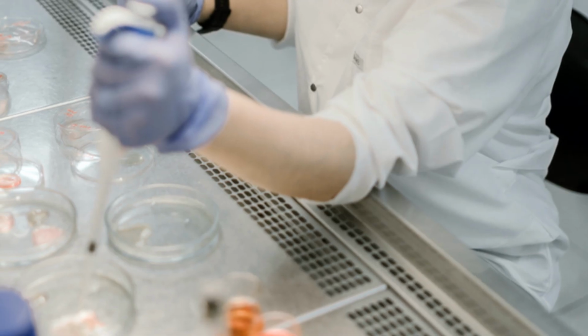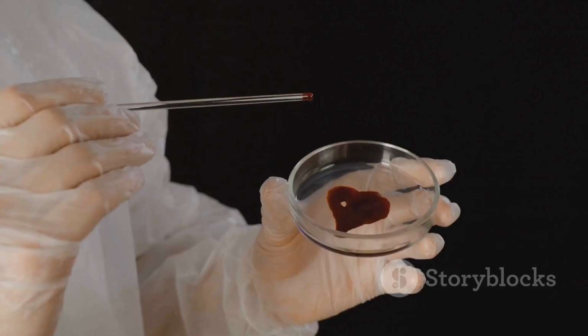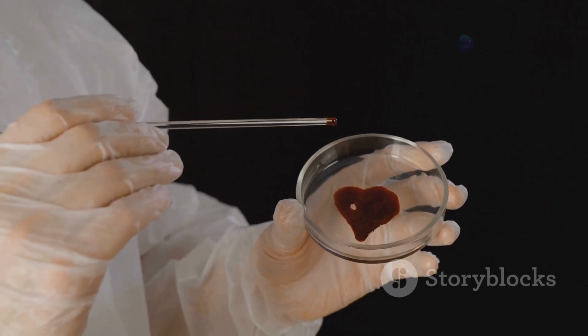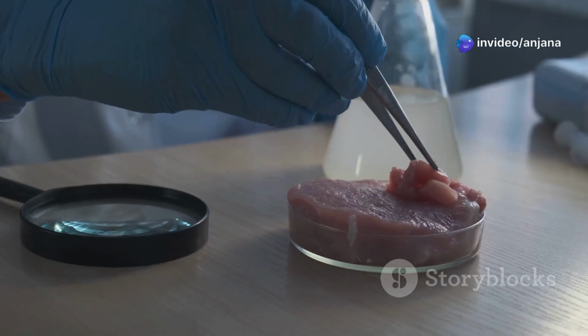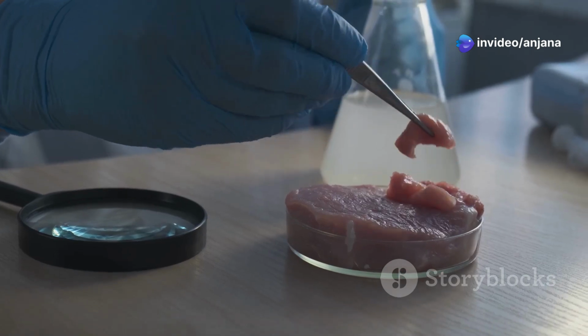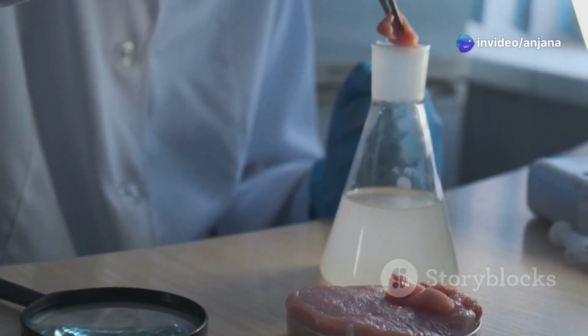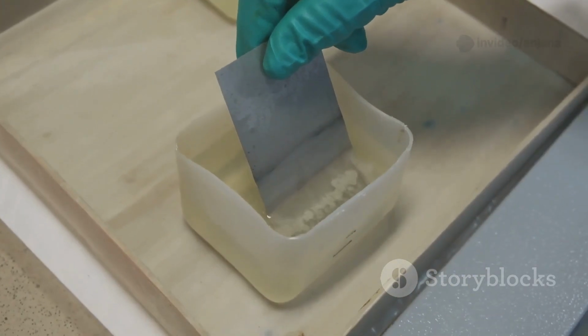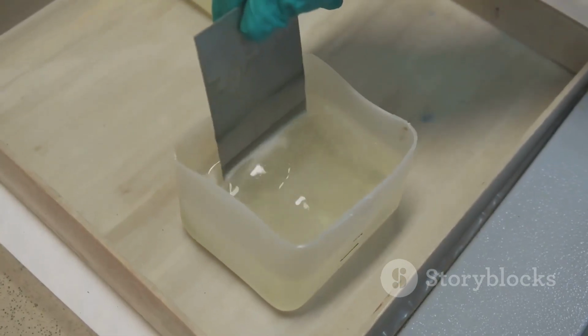Don't be discouraged by initial imperfect results. Plating techniques require practice to master. If your first streak plates don't yield well-isolated colonies, review your technique and try again. Pay attention to details like the angle of the loop and the pattern of streaking.